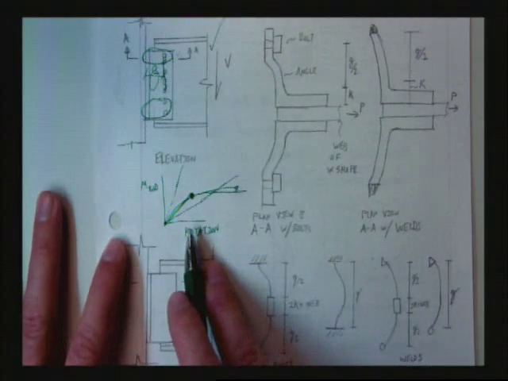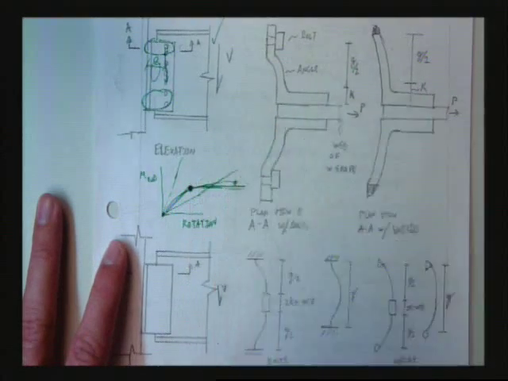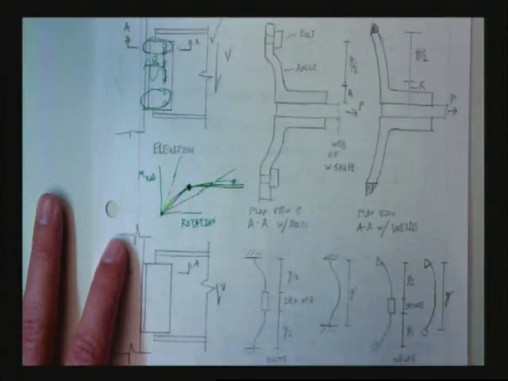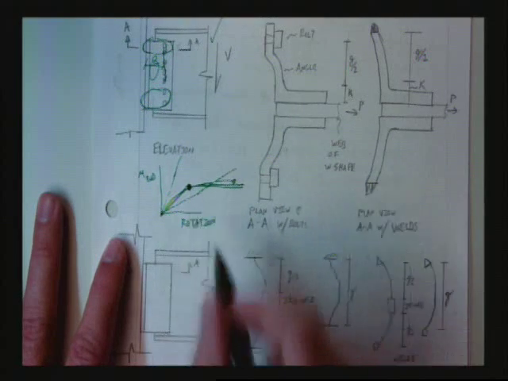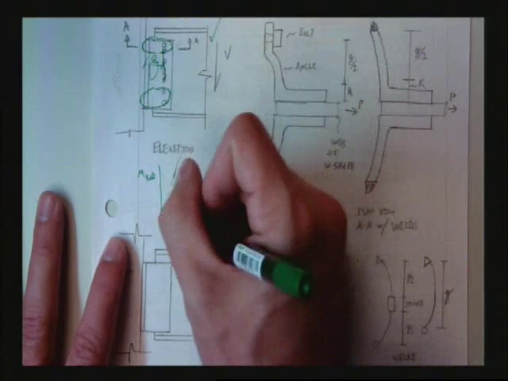Okay? So we're going to go for this point, and then we're just going to assume it's flat after that. Everybody with me? And we're going to see what zone we end up in. Do we end up here? Or do we end up down here? Or do we end up here?